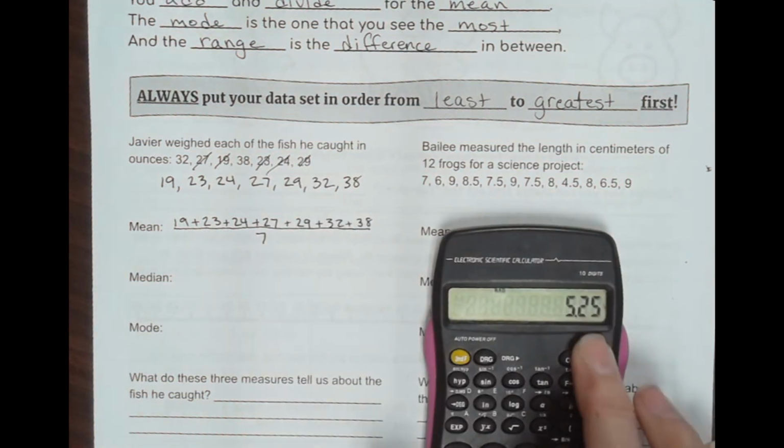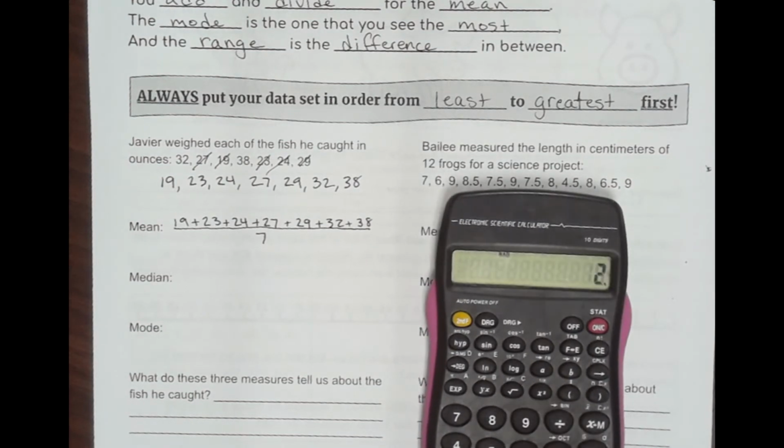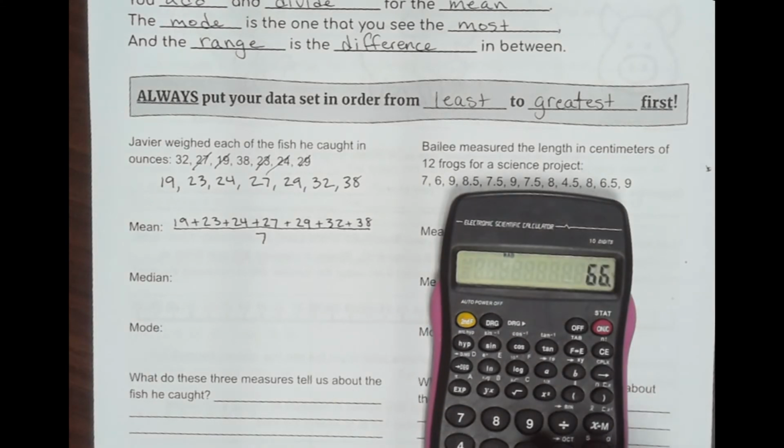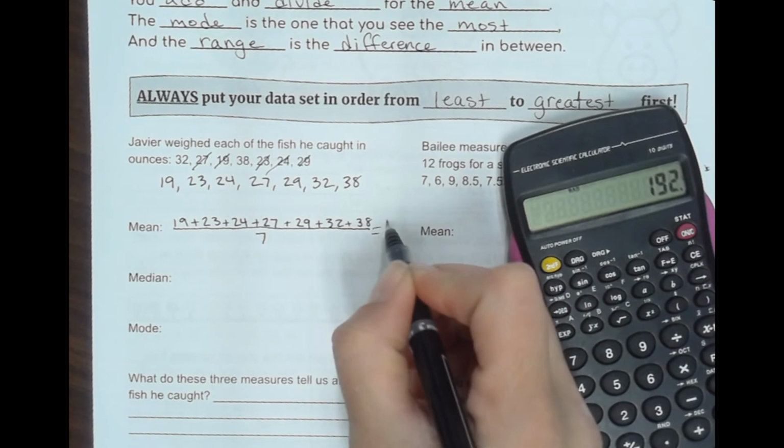Okay, let's go ahead and add those up. 19 plus 23 plus 24 plus 27 plus 29 plus 32 plus 38. We get a total of 192.